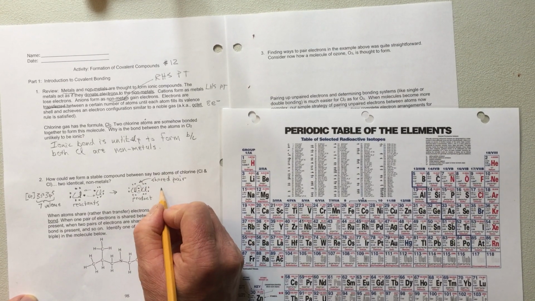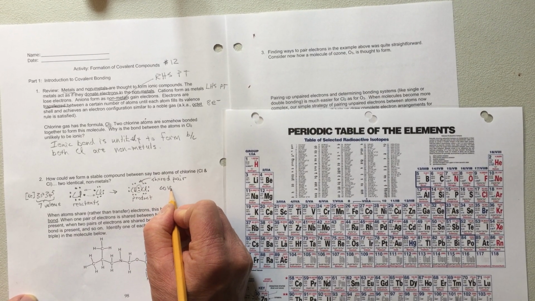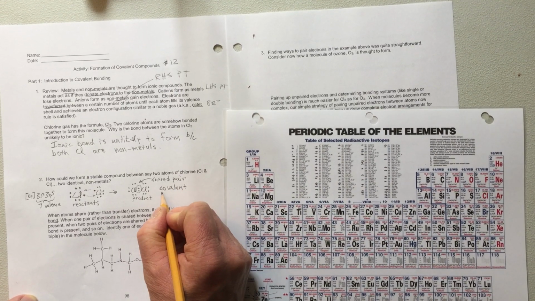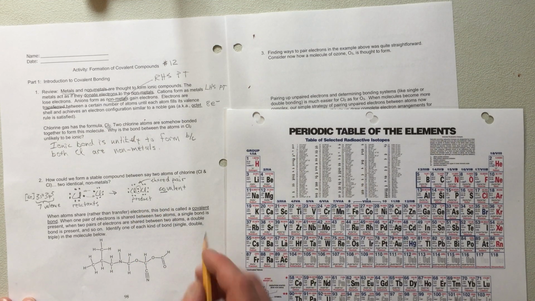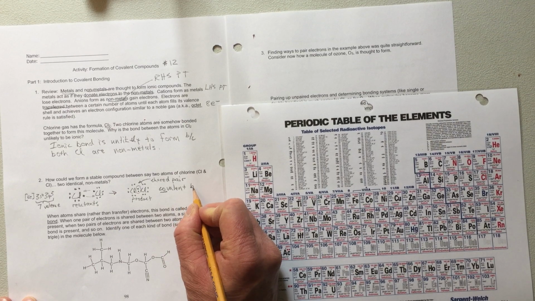And it's called covalent. Co as in both. So co like collaborate or cooperative or together. So together, valent. It's in both valences. And that's a covalent pair or a covalent bond.